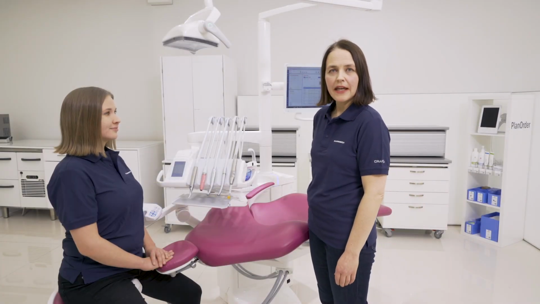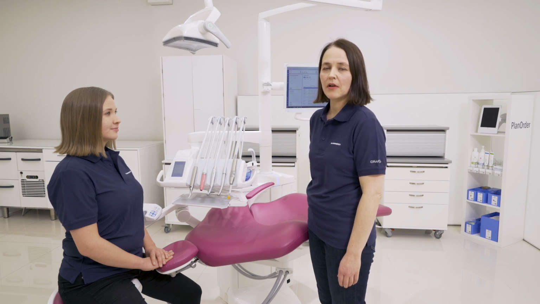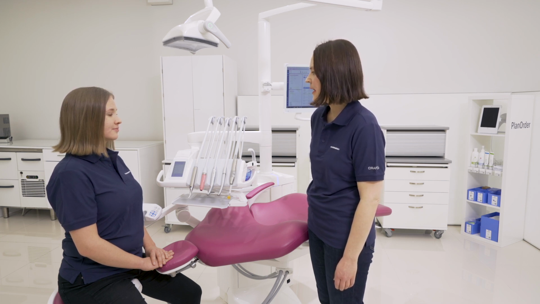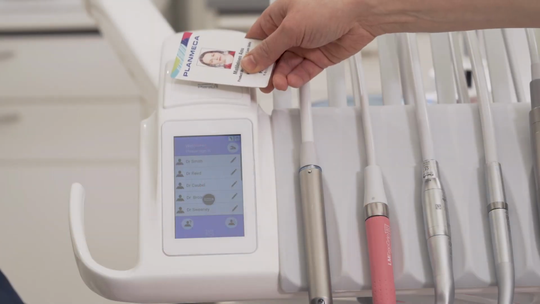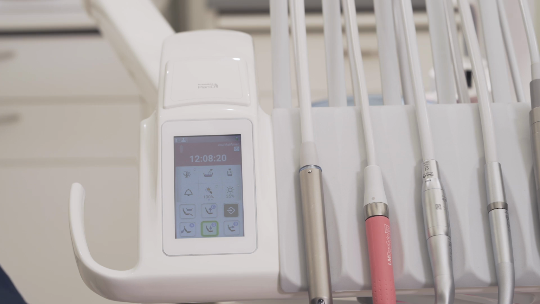If you need more than 8 user profiles, or if you want to get your user profile available with another dental unit of the clinic, it's a good idea to have the Planmeca Plan ID system. The system works so that you show your own ID card to the reader, the system recognizes you, and so you have your own personal settings available with any dental unit in the clinic.